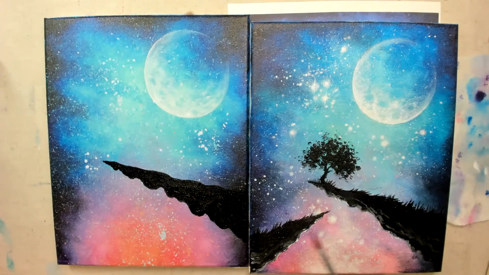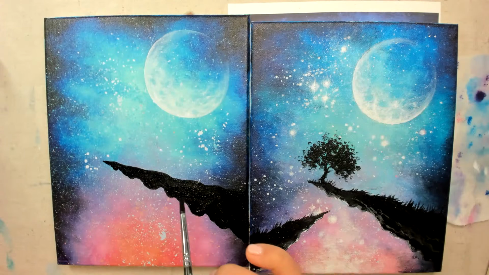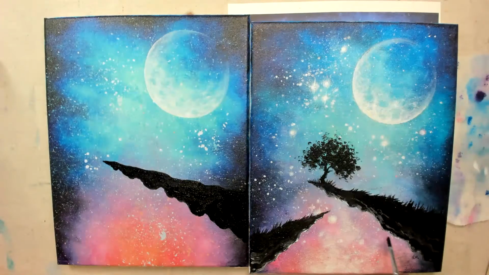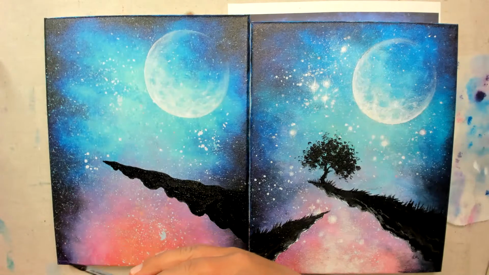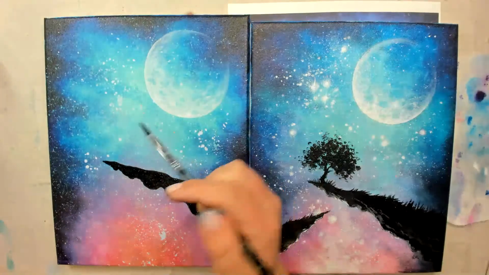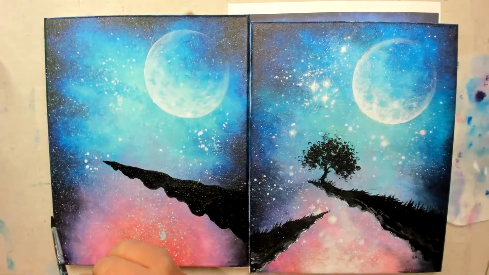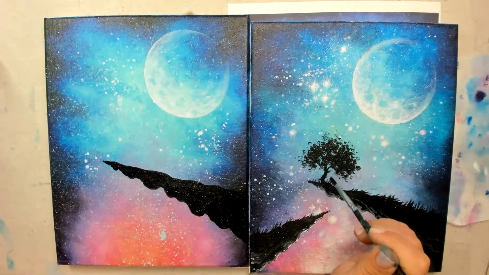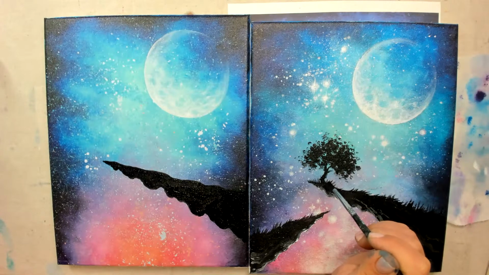And now I'm going to add my tree, and I'm going to add a bit of grass there too. And I'll add a bit of white or gray on the bottom to highlight it, to make it look like there's some light coming from underneath. So let's start with our tree. I'm going to do my tree trunk. I'm going to do it from the bottom up.